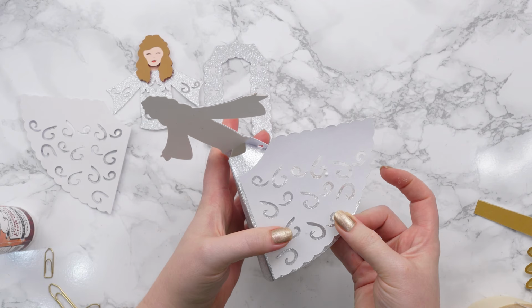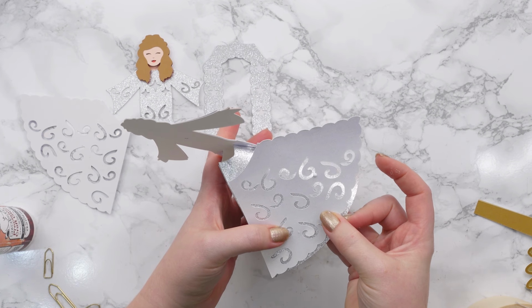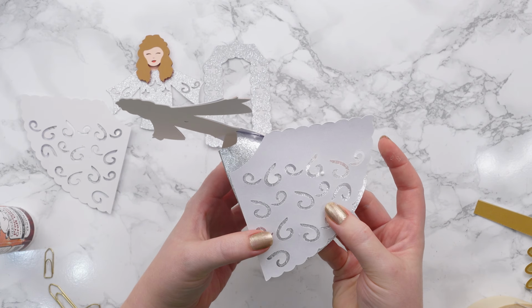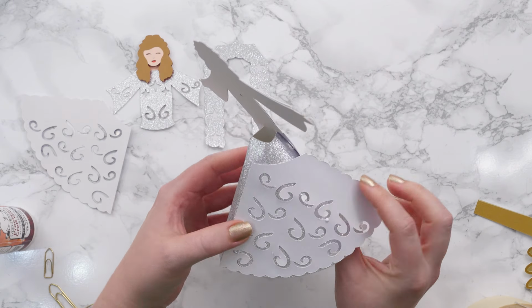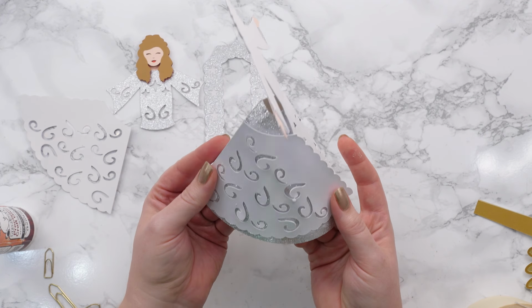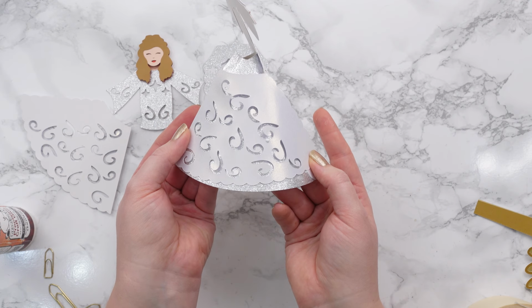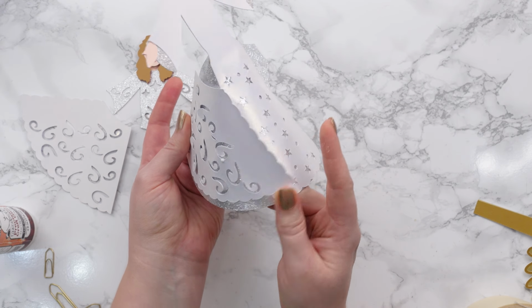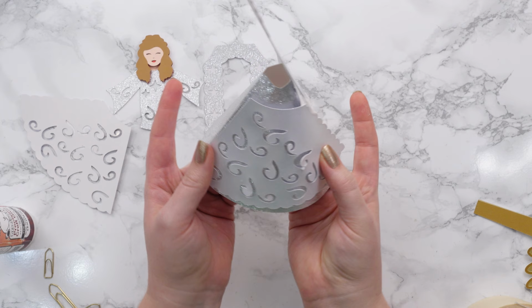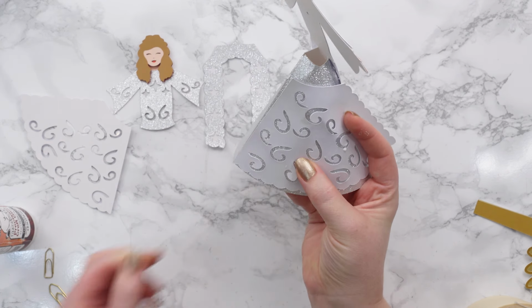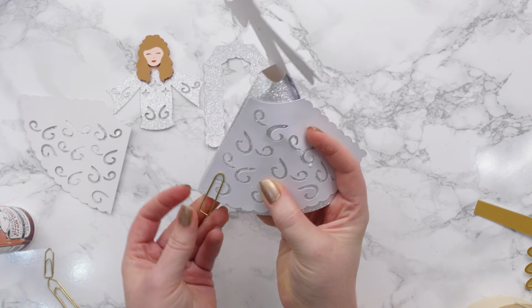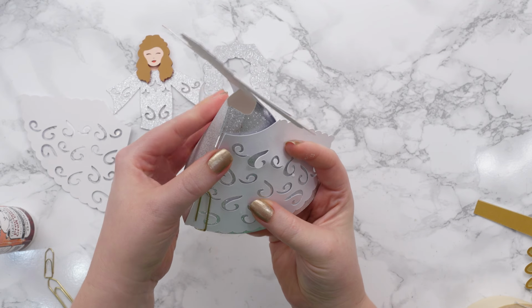Fairly close to the bottom, so that the swirly scalloped edge runs along the bottom of the dress. It will go up a little bit so you see a little bit of silver at the bottom and then overlap with the front. This is going to keep popping off. Paper clip to the rescue.